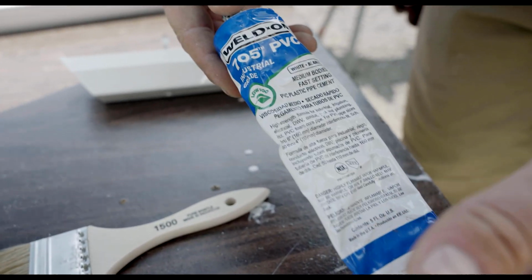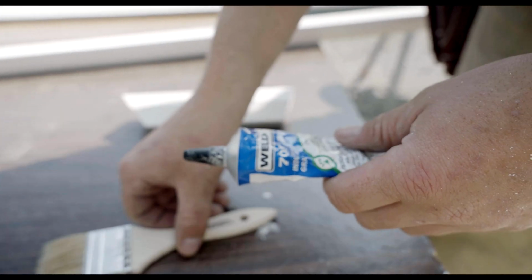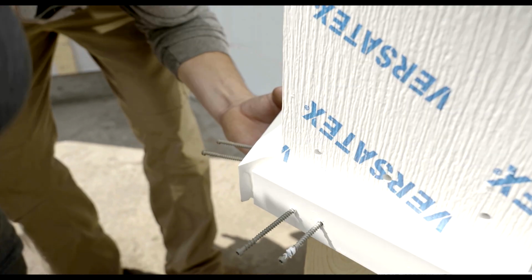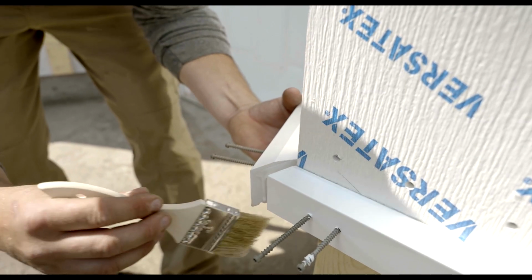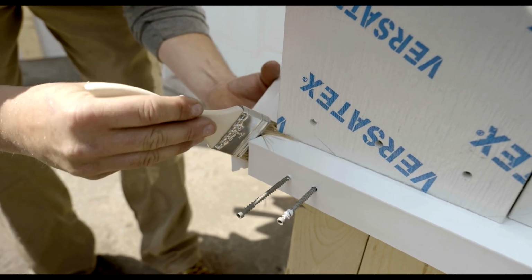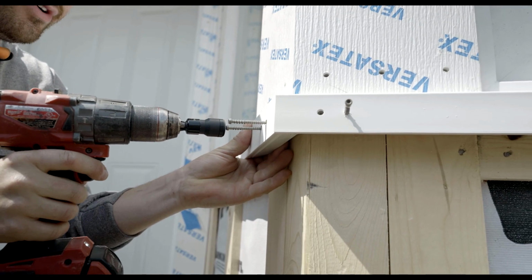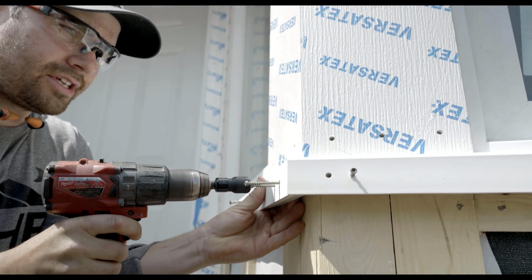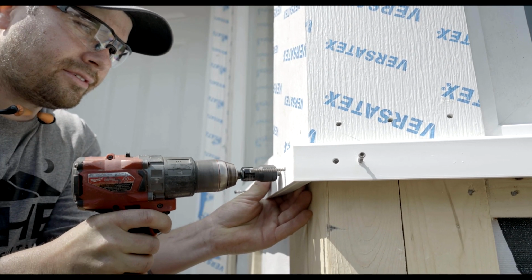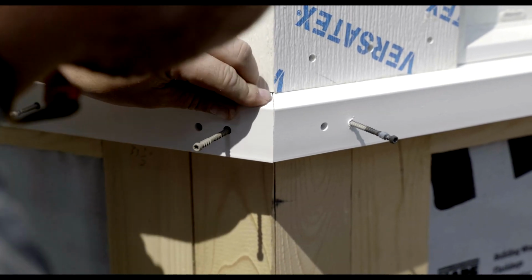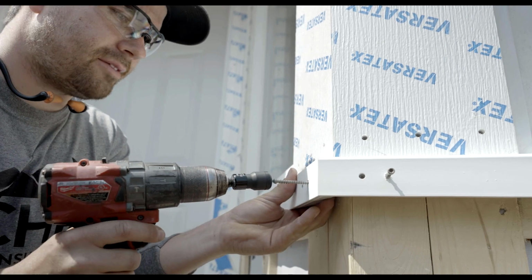Again, we're using the Weld-On, which is a PVC glue that Versatex recommends. Don't be afraid to use a little more glue than you think you need. We want to maintain this joint nice and tight over the seasonal changes. So now I just want to line up my joint and slowly screw this off. I've got a couple of minutes to make this joint perfect before the glue starts to set up.